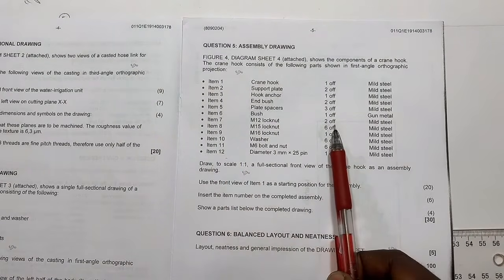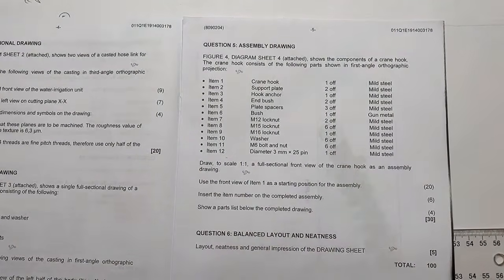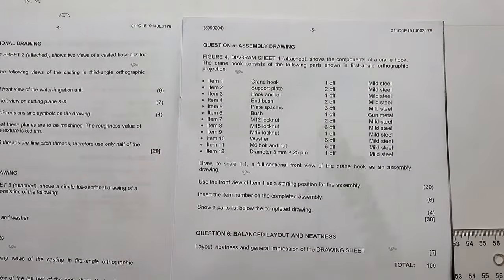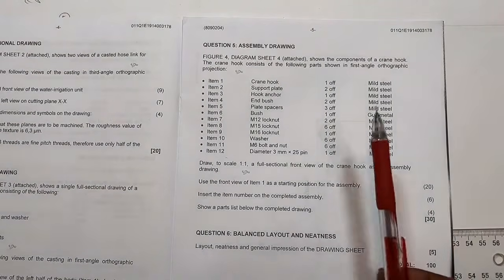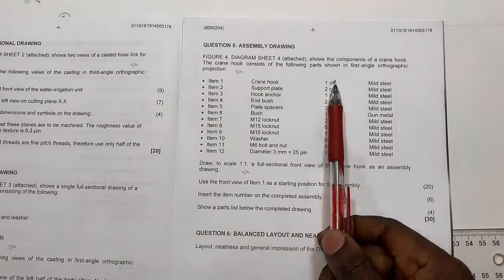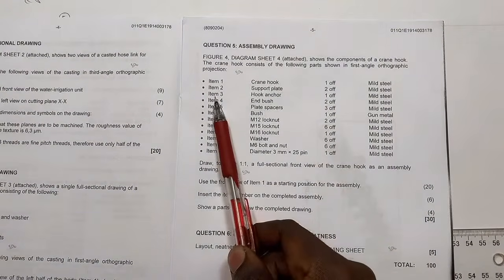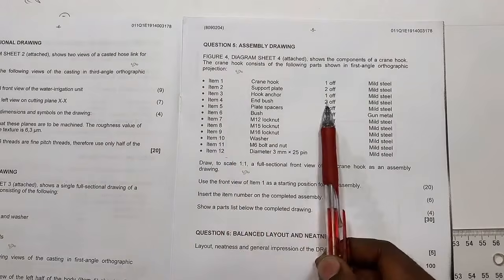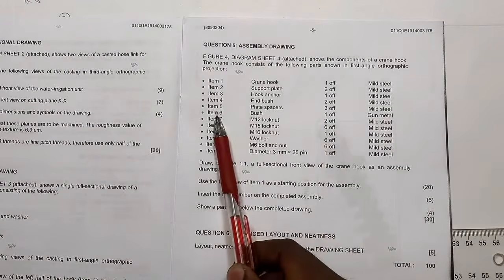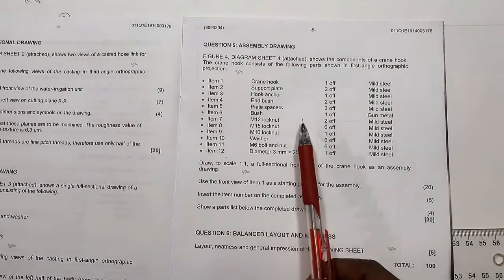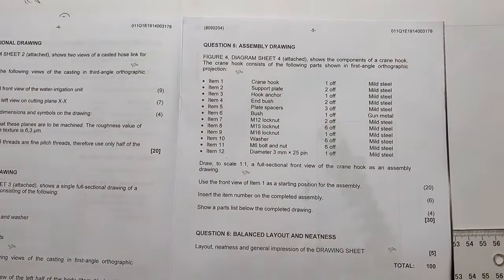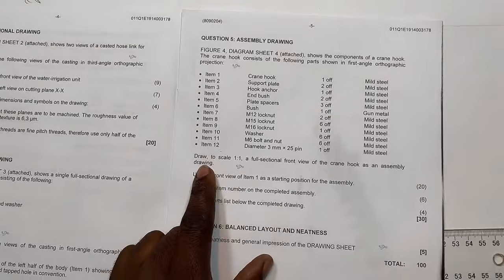That simply tells you how many times you are expected to draw that particular item. Item 1, you have to draw it once. Item 2, twice. Item 3, once. Item 4, twice. Item 5, 3 times. Item 6, once. So how many times are you supposed to draw that particular item?